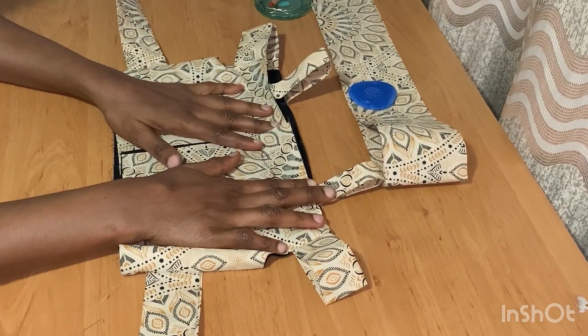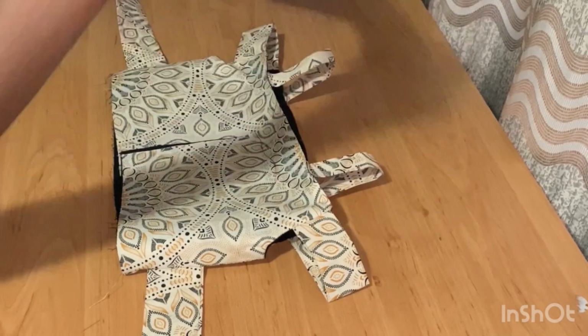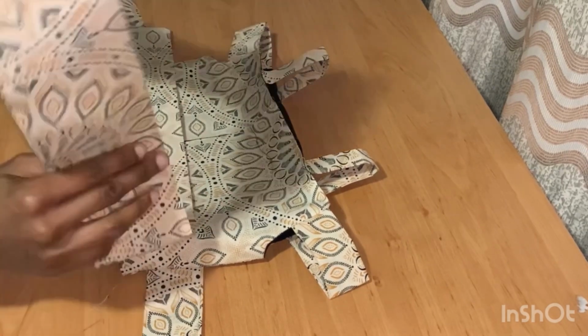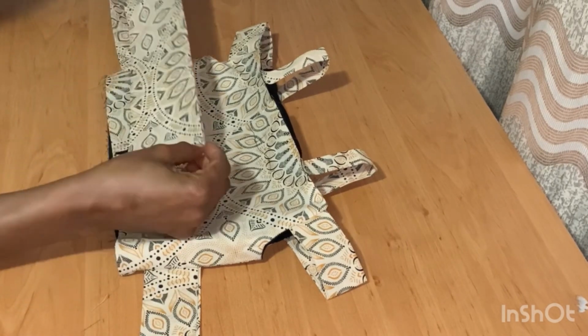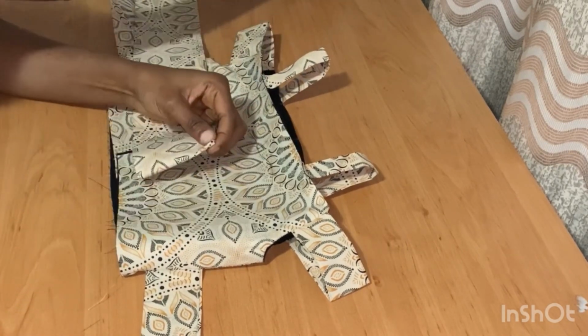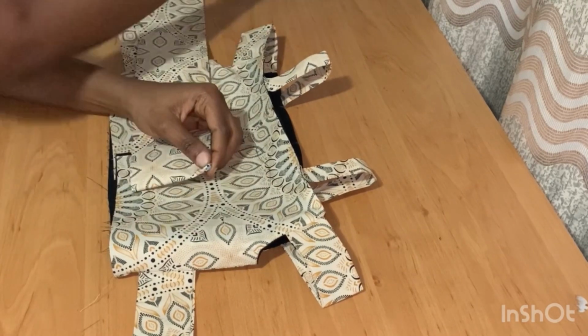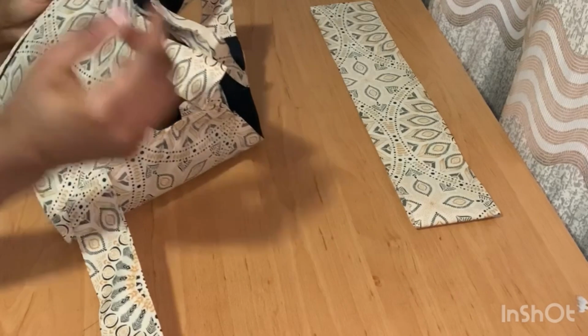So we are going to join the cape right now. I'm going to start by marking the midpoints of this cape. Then I'll also mark the midpoint of the bodice.